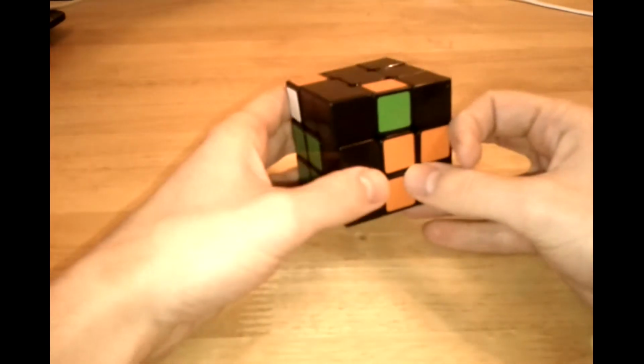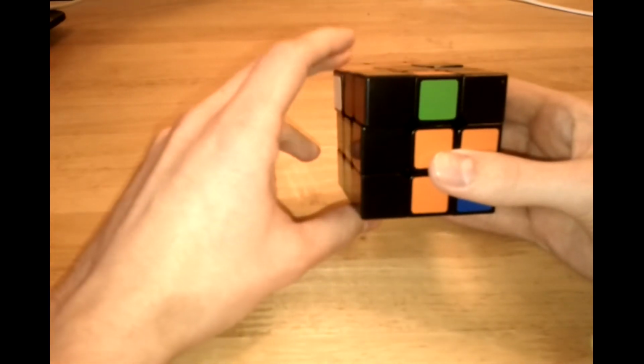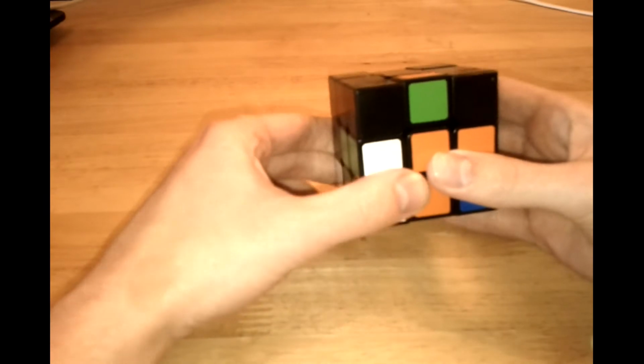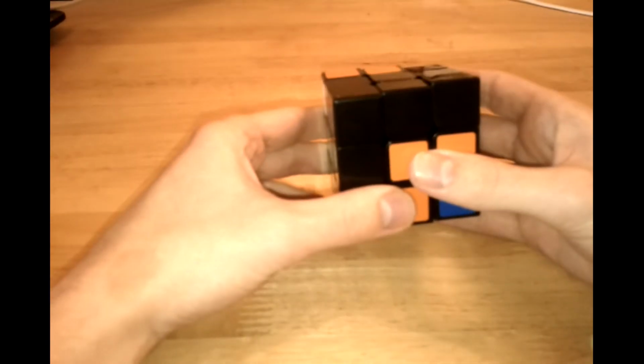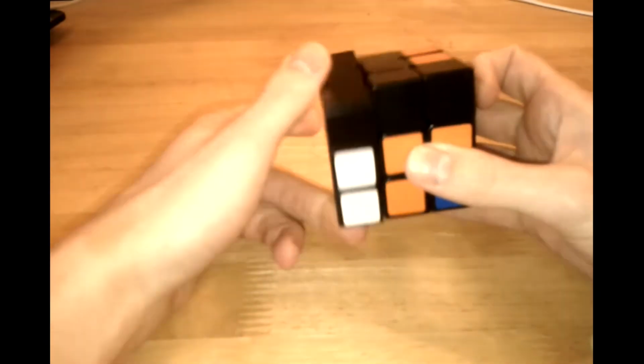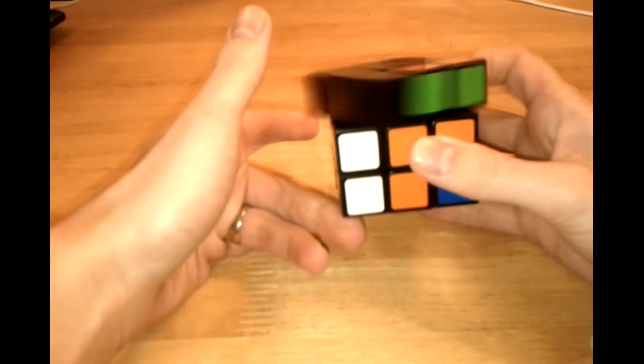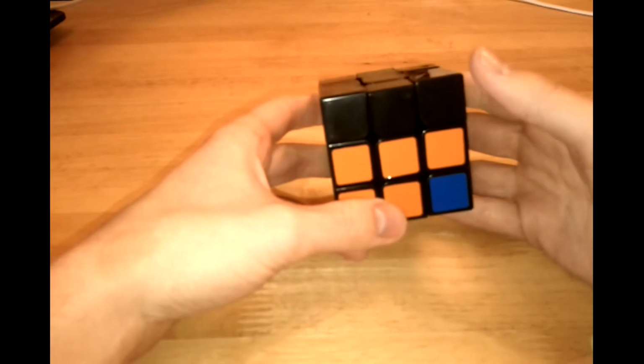But I would rotate this way, and now I would do an L prime, U2, L, that pairs it up, U, L prime, U2, L, and that will pair that one up.